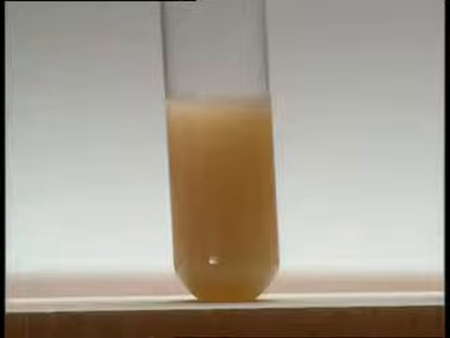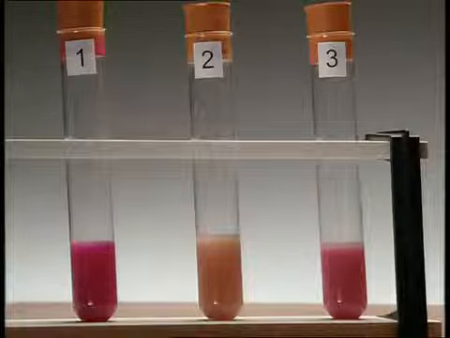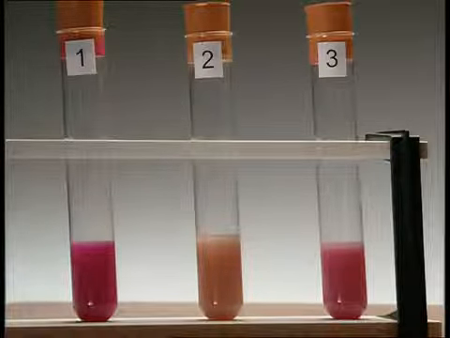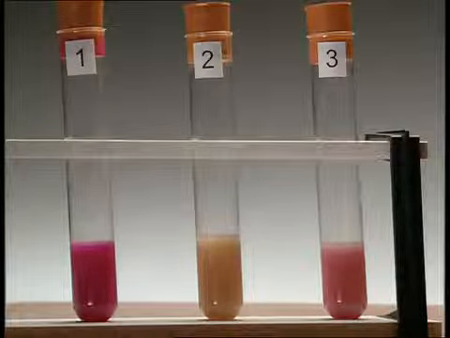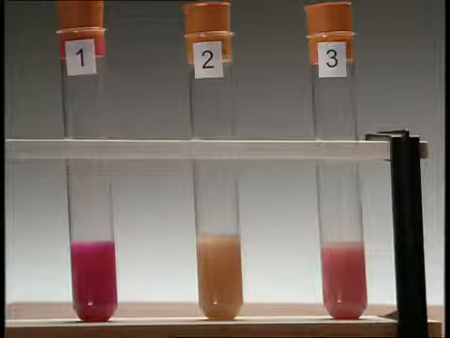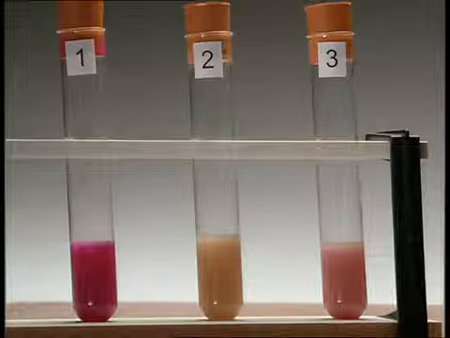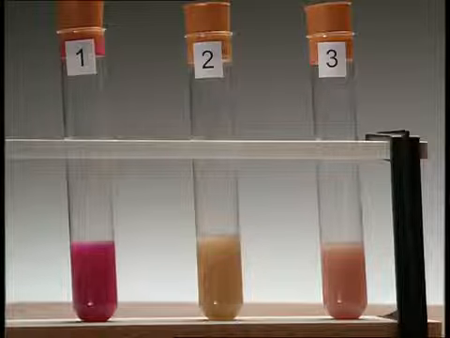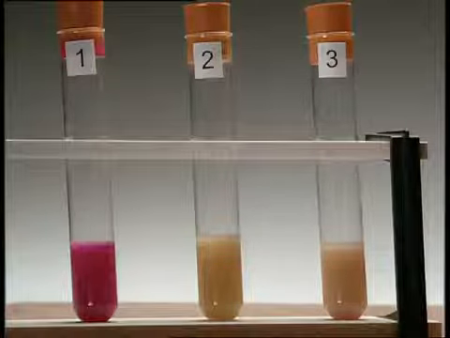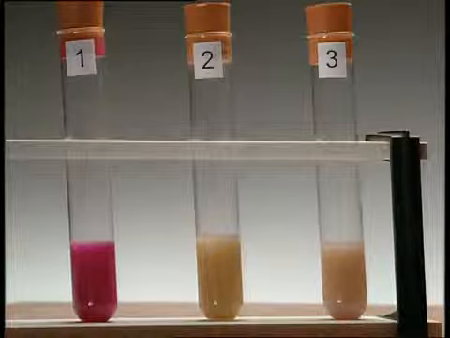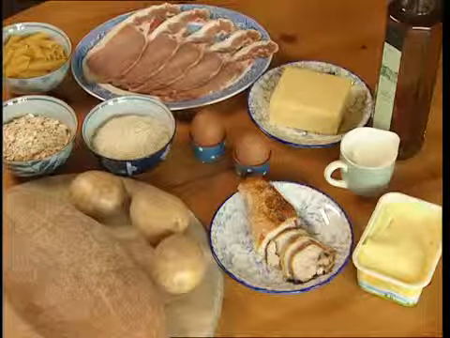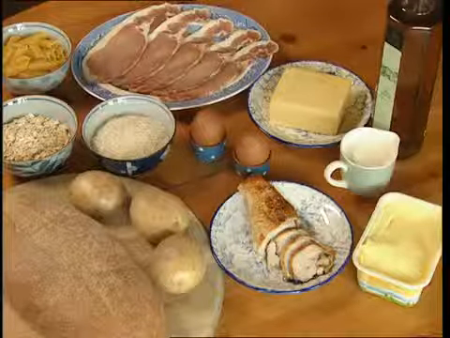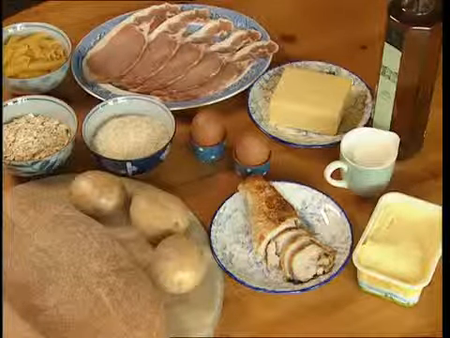Tube 2 contains both lipase and bile salts, the optimum condition for digesting fat. As tube 1 shows, bile salts alone don't digest fat. Tube 3 shows that on its own, lipase is slow to digest fat. In tube 2, bile salts speed up lipase action by breaking up the fat into small droplets. This increases the surface area on which the lipase can act. Hungry for the nutrients in our food, our bodies are well tuned to create the optimum conditions for each enzyme to work most effectively.